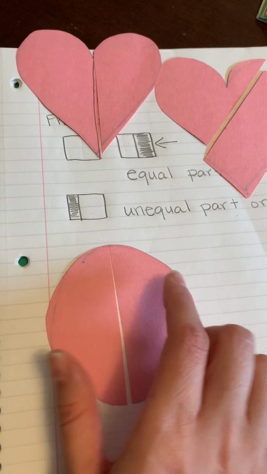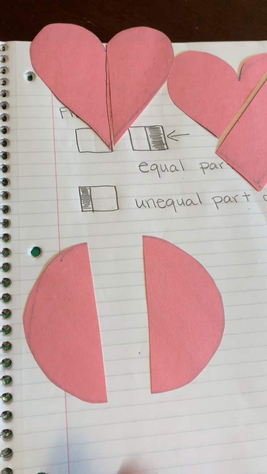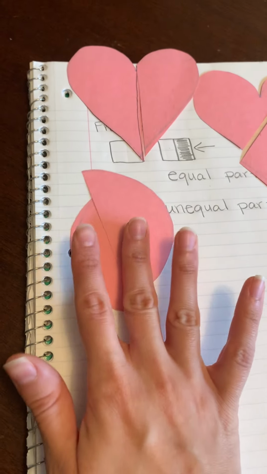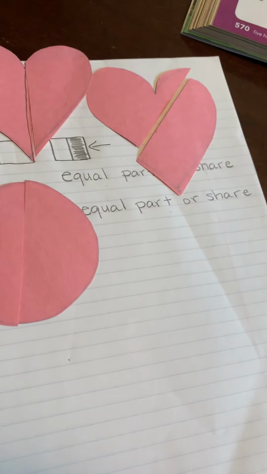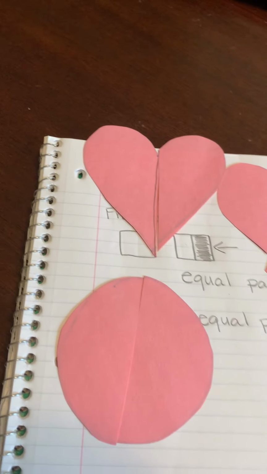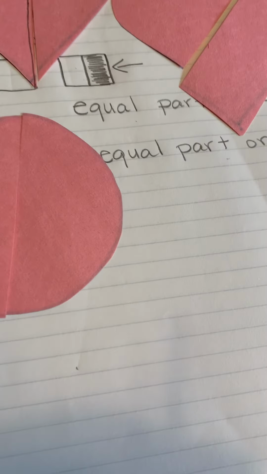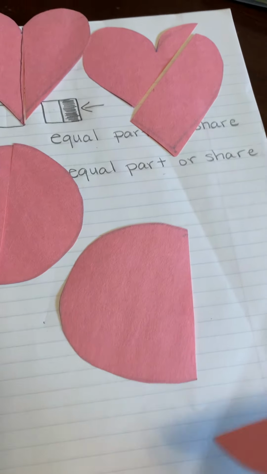Equal. I have my whole, the whole thing, and one. Equal parts. Okay? Now let's try it again. Let's try to make an unequal part. If I made an unequal part, I can get here. Be something like that.